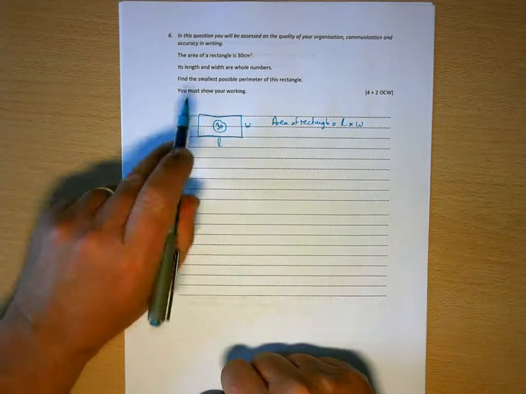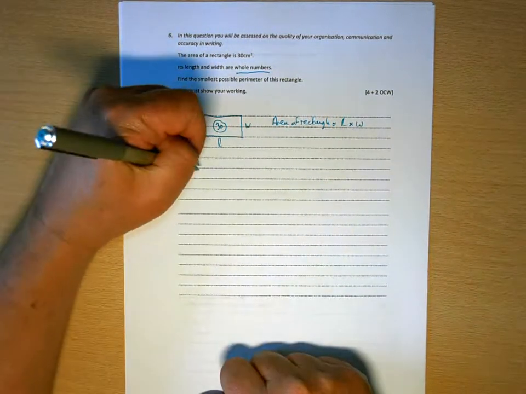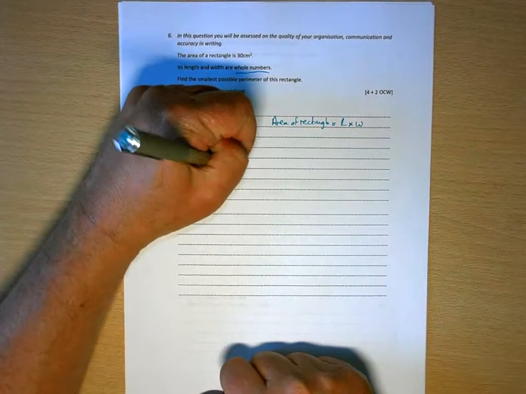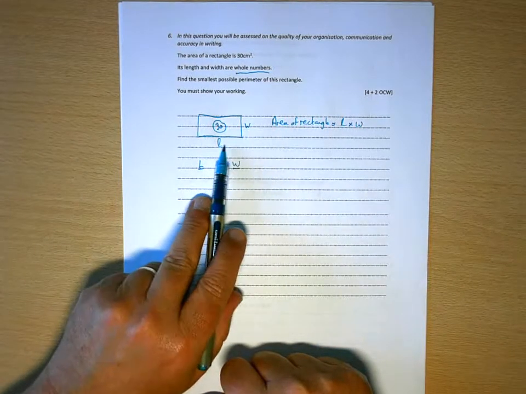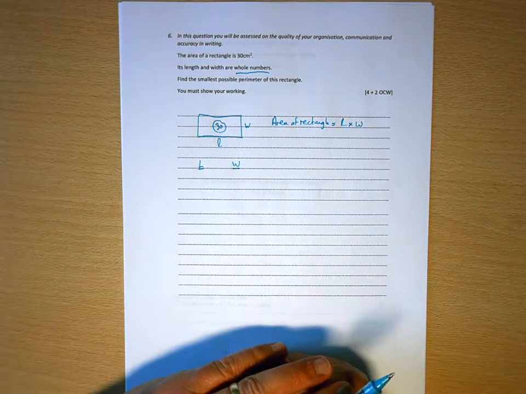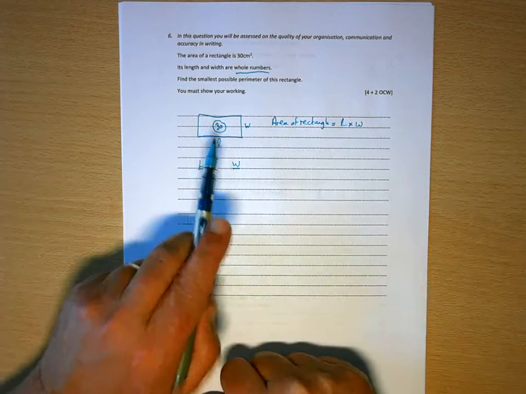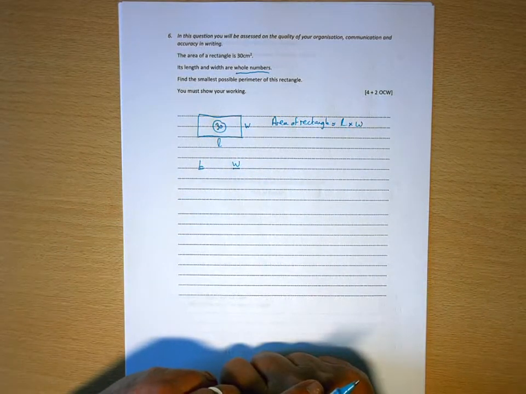And in this case, the length and width are whole numbers. So let's put it in a table. So I'm looking for 2 numbers that multiply together to give 30. That means what I'm actually looking for are the factor pairs of 30. What numbers divide into 30 exactly?